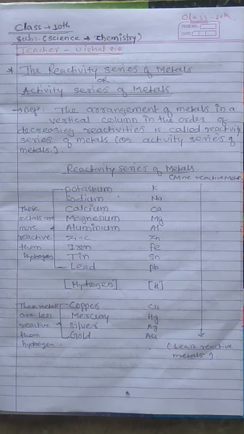Now we are going to see about displacement reaction. My dear students, before going to learn about displacement reaction, we should know about the reactivity series of metals.